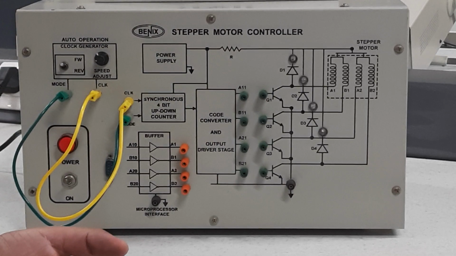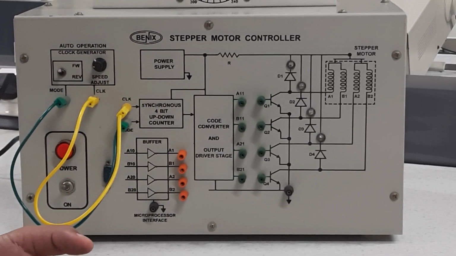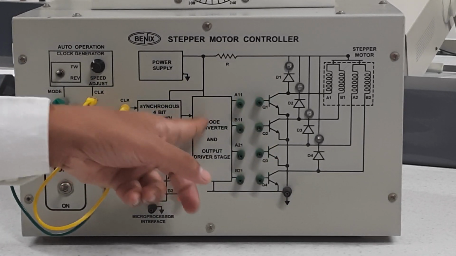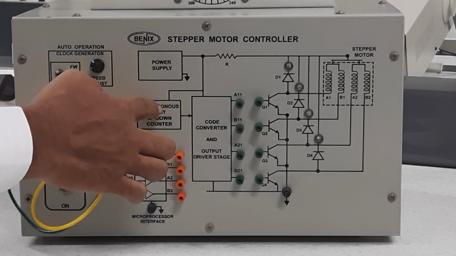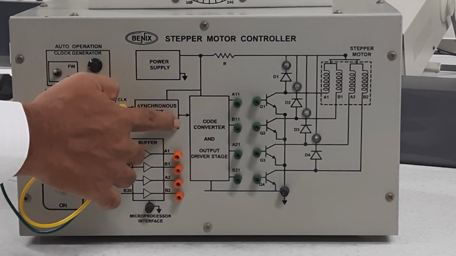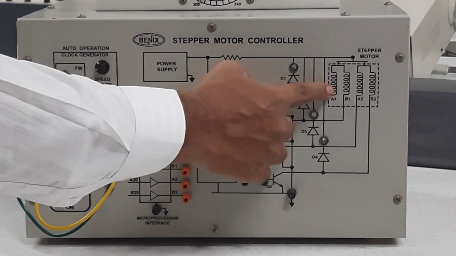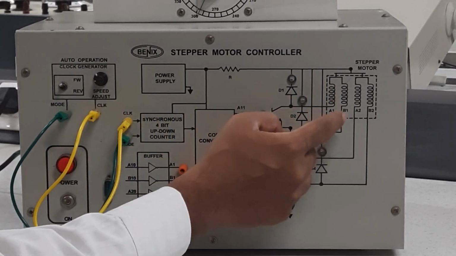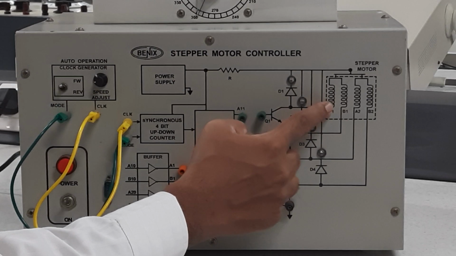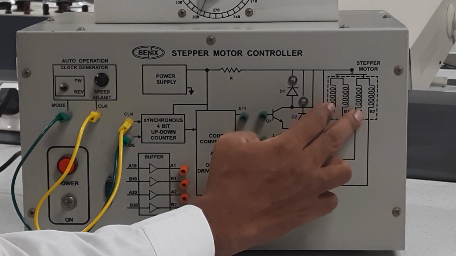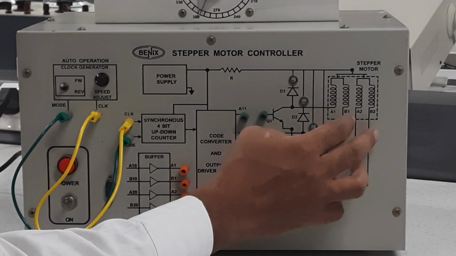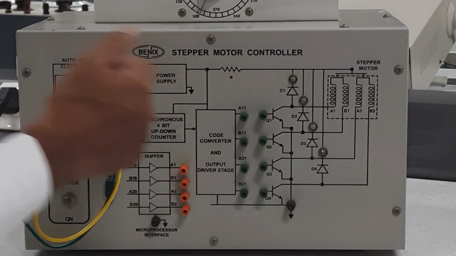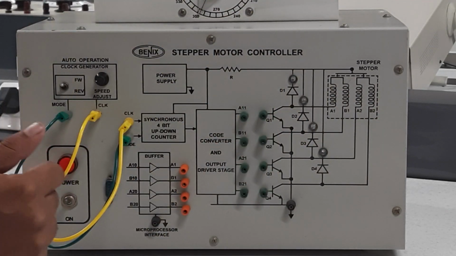So there is a code converter. This code converter will convert the 4-bit sequential input from your up counter into the sequence in which you want to excite these windings. So how will you be exciting? First, say for example, A1 will be excited, A1 and A2 will be complementarily excited, and then B1 and B2 will be complementarily excited. So that is how this excitation is going to happen.